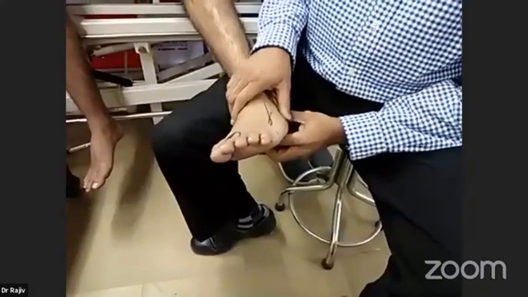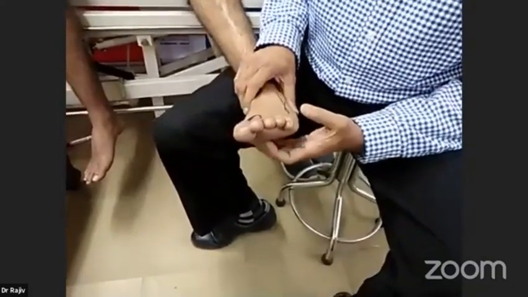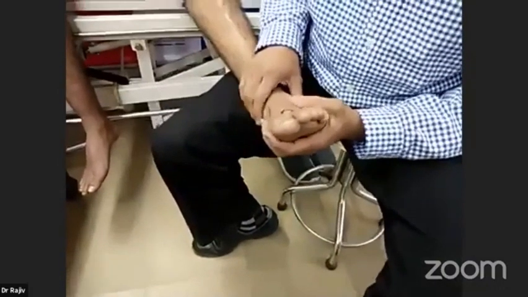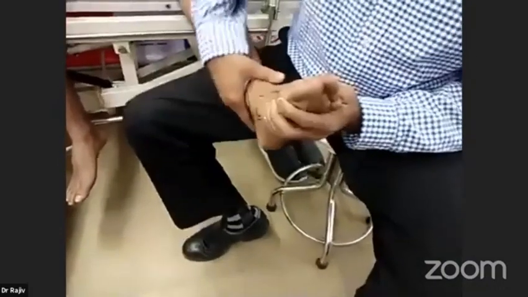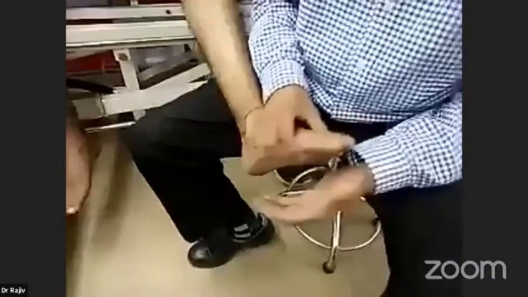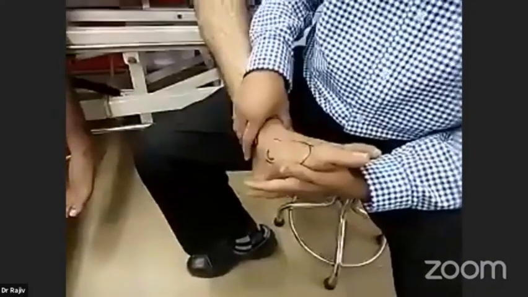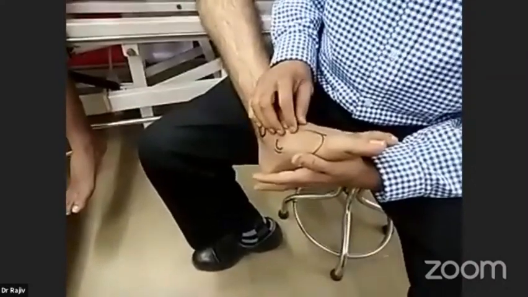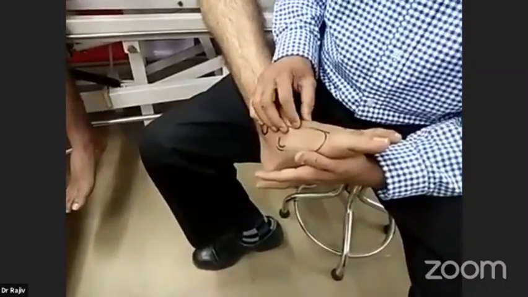Yeah. So in a Silfverskiöld test, whatever you want to do, you're doing at the level of the ankle to see the tightness of the tendo Achilles. But mind you, the talonavicular joint, if it is arthritic, could also give pain at the same time.